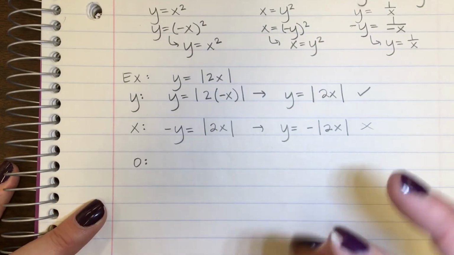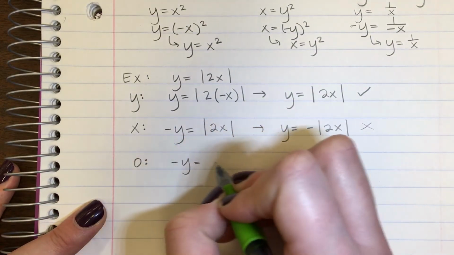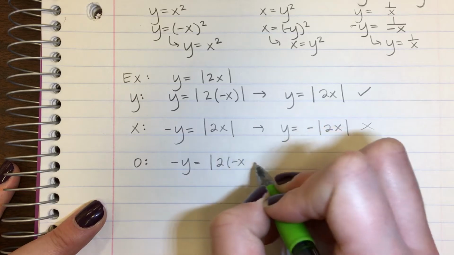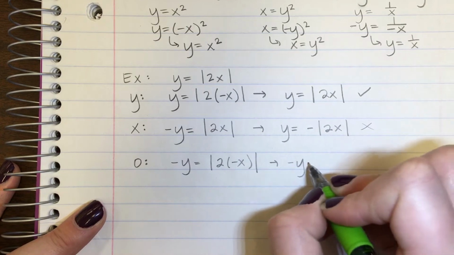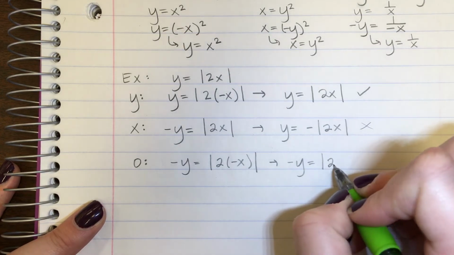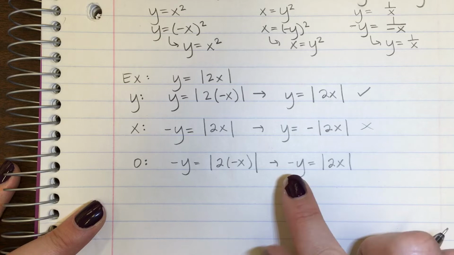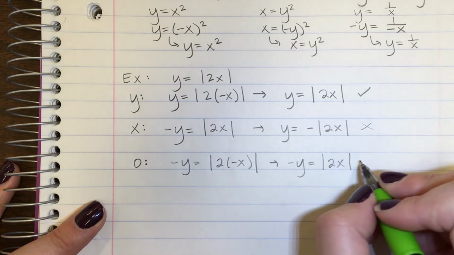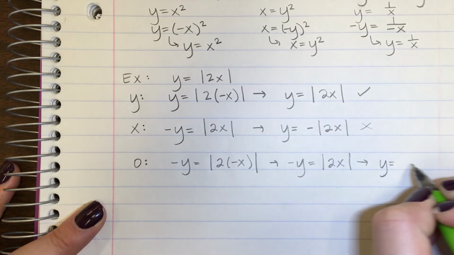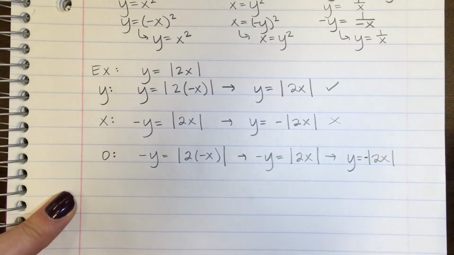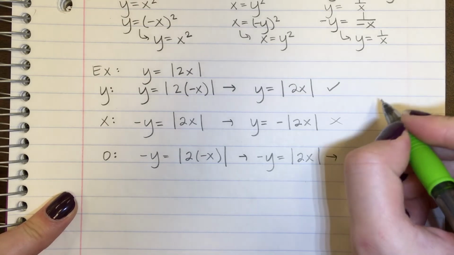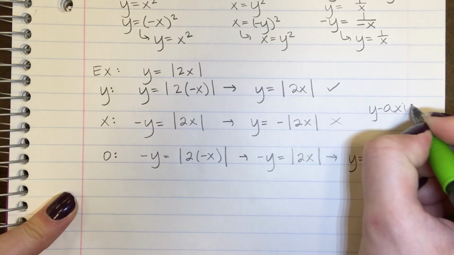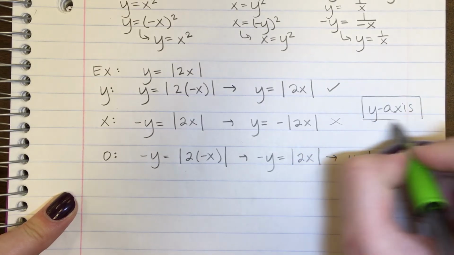And then for my last test, I'm going to plug in a negative y and a negative x at the same time. And so this gives me negative y equals the absolute value of 2x. And then I can go ahead and divide the negative over to the other side, and I get y equals the negative absolute value of 2x. And so again, my conclusion would be it is not symmetric to the origin. So we would say this one is only symmetric to the y-axis, but it does have symmetry.